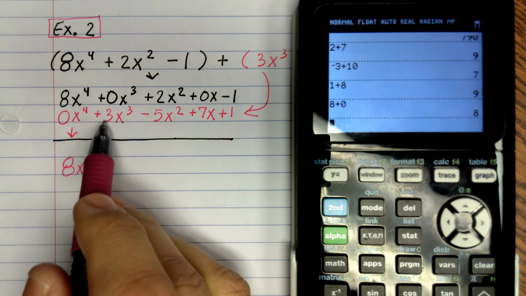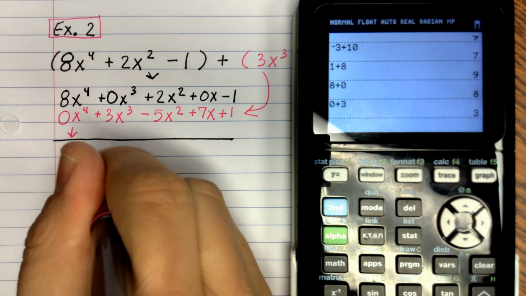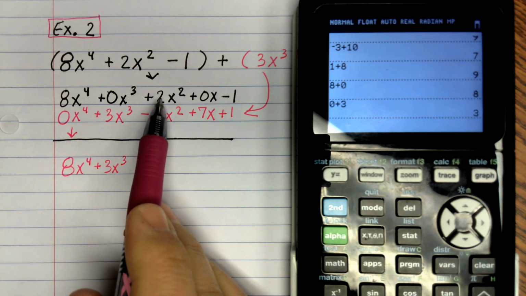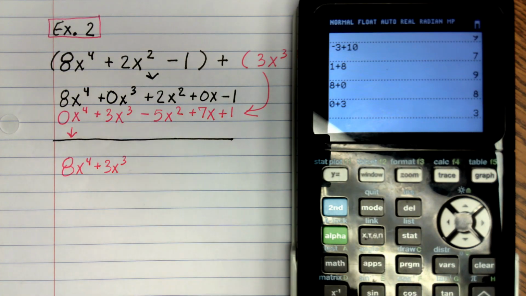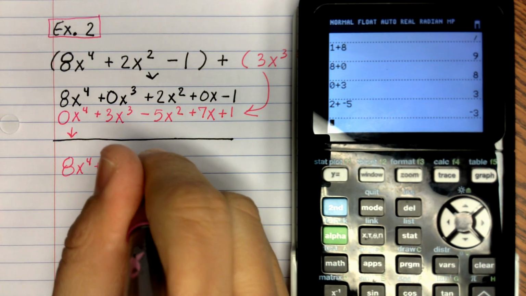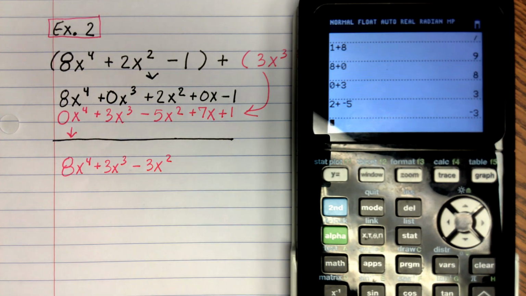Then we have 0 plus 3, which just gives us 3x to the 3rd power. Then we have 2 plus negative 5, which gives us negative 3 to the 2nd power. So negative 3x to the 2nd power.